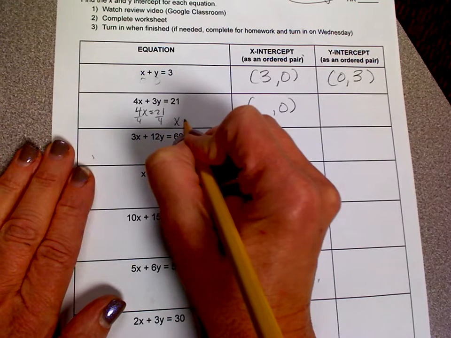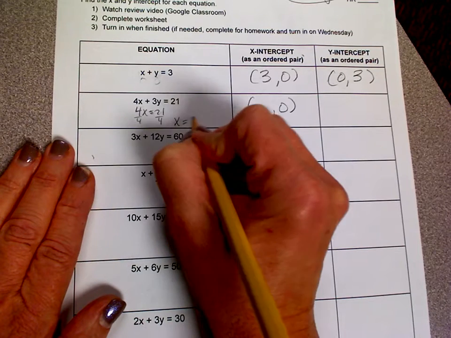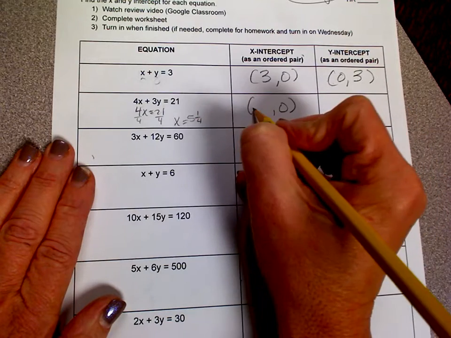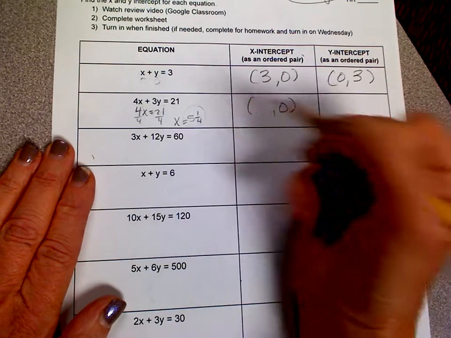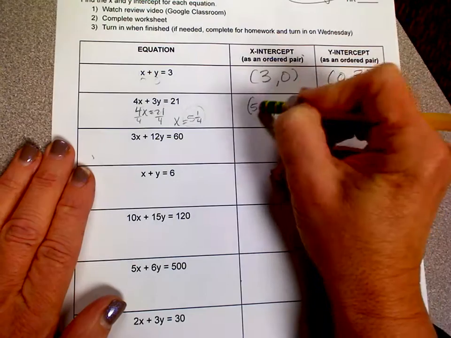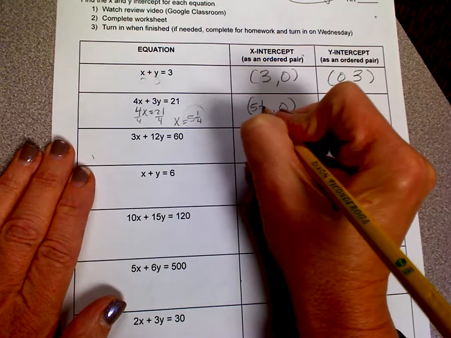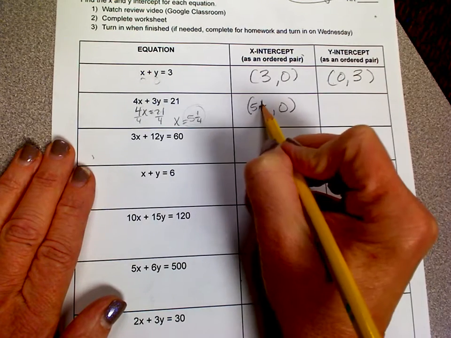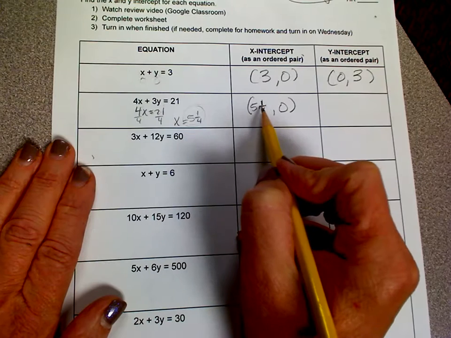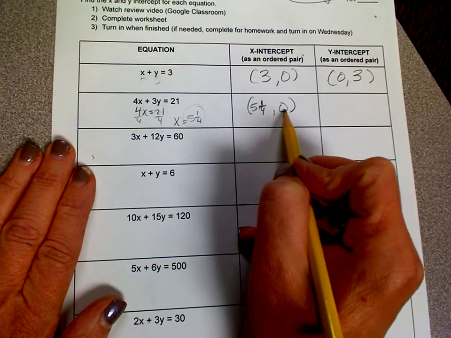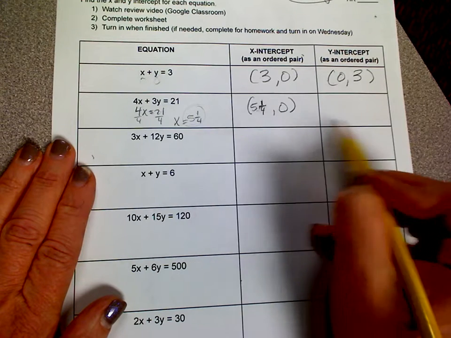It's going to be okay when we do our systems of inequalities, when we're graphing our word problems. So this x is going to be 5 and 1/4. Now, since we're talking about x and y intercepts, I'm okay with you doing 5 and 1/4 or a decimal, 5.25. But I do not want you to change something like 1/3 to 3/10 repeating, things like that. So this x-intercept is going to be 5 and 1/4, 0. So that's where the point would be on the x-axis.